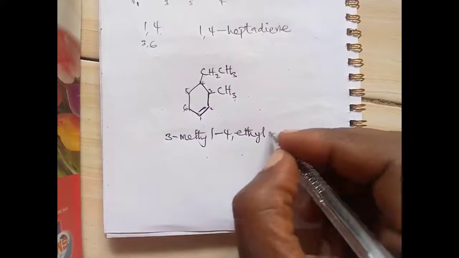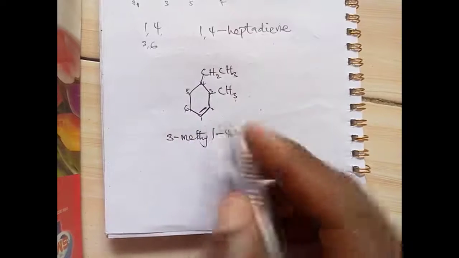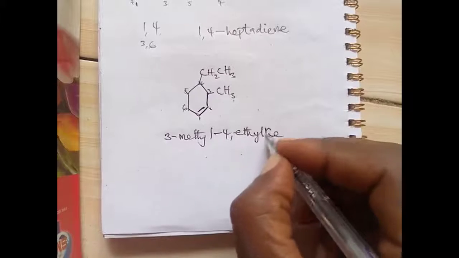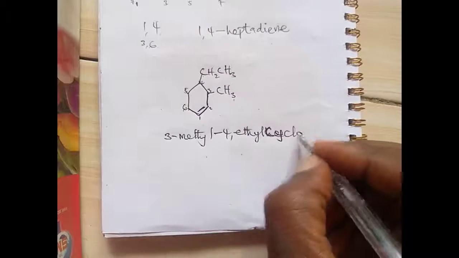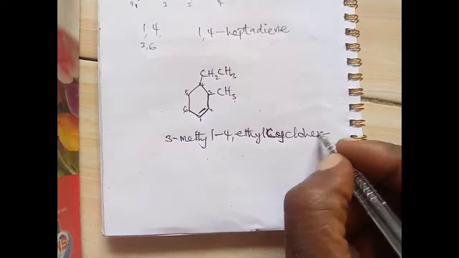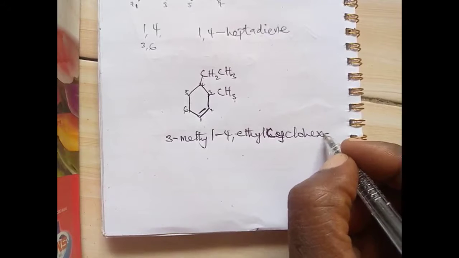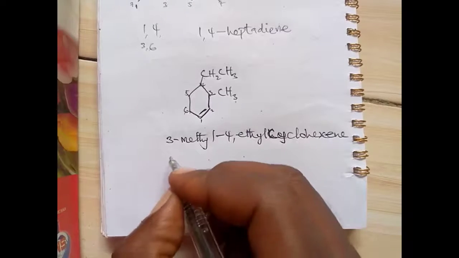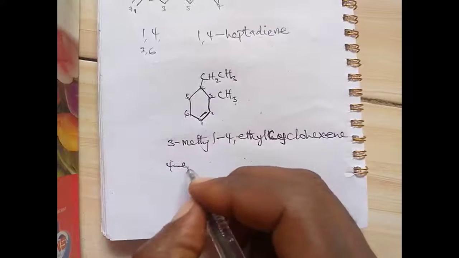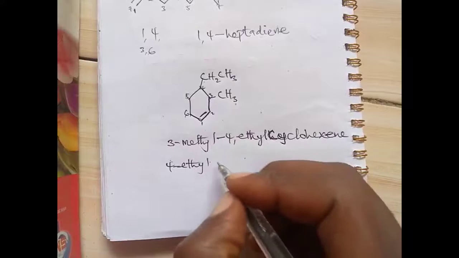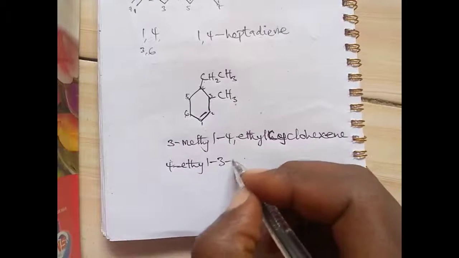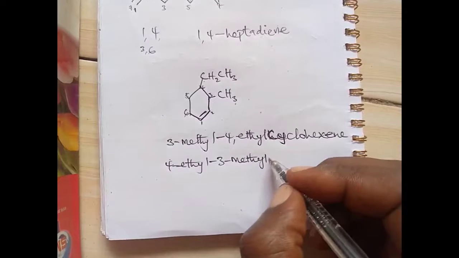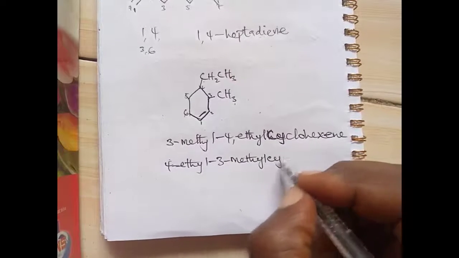Since it is 6, 6 is hex. Hexene, cyclohexene. Another, this is 4-ethyl, 3-methyl, cyclohexene.